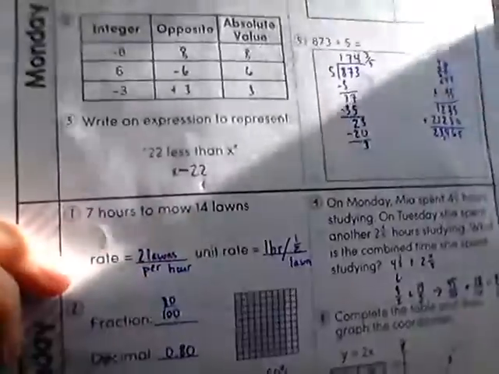Okay, looking down here, 7 hours to mow 14 lawns. So you probably noticed it's 2 lawns per hour. We normally represent the rate as something per time, like miles per hour. So I left it as 2 lawns per hour. The unit rate was 1 hour, gives you 1/2 of a lawn mowed.